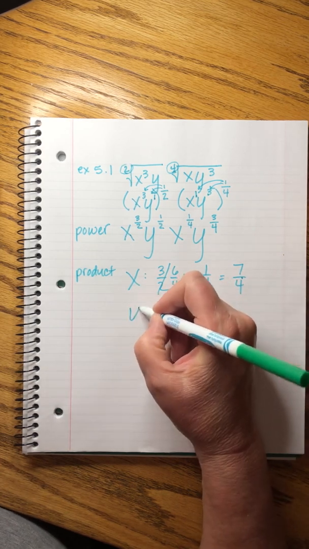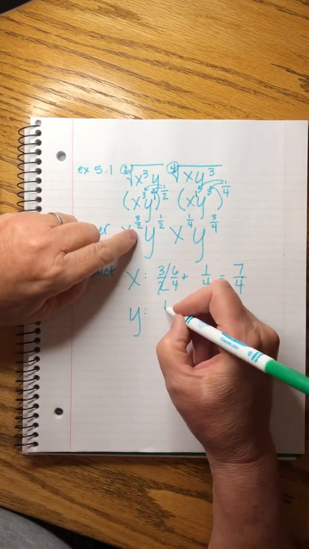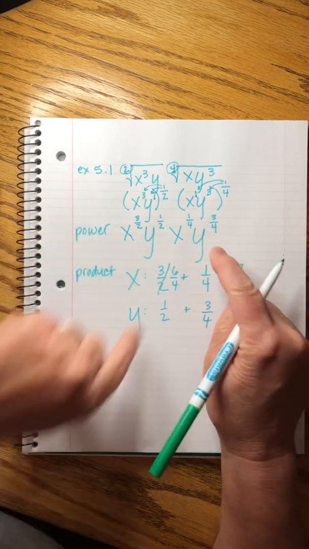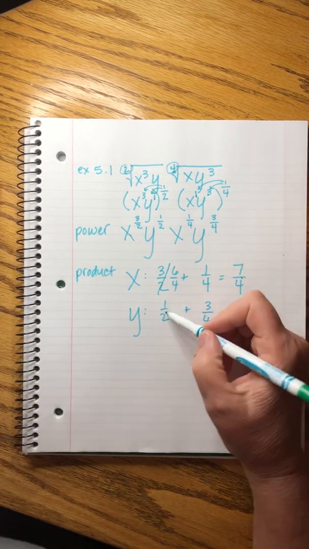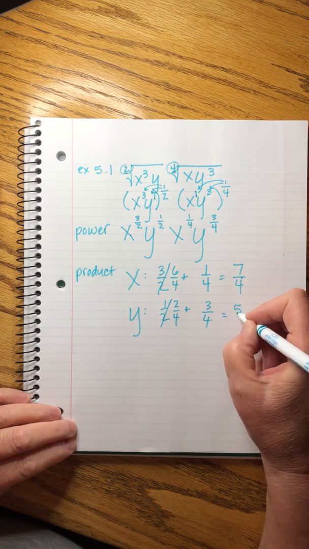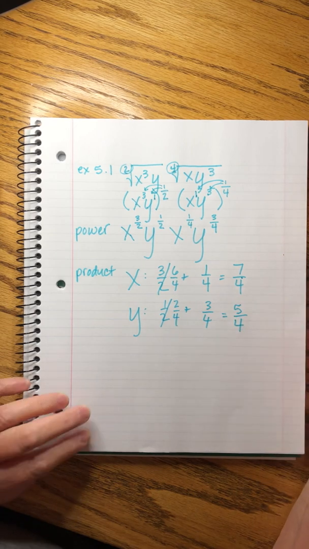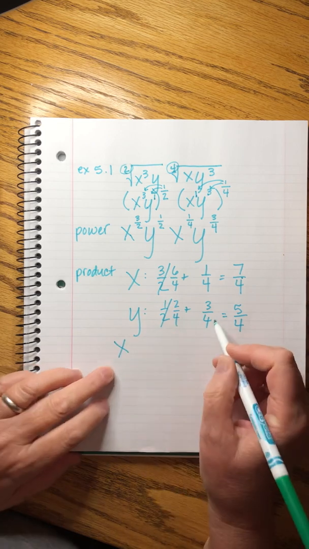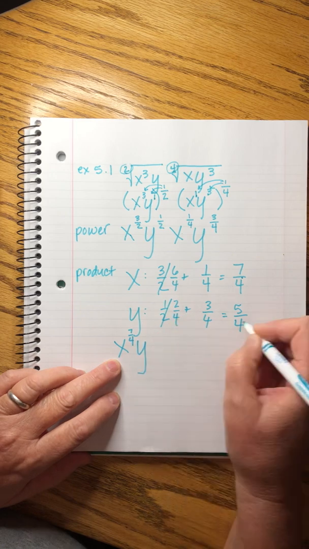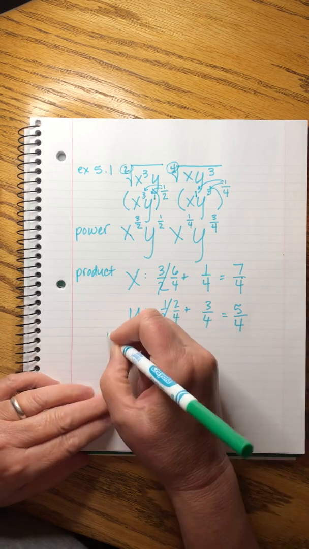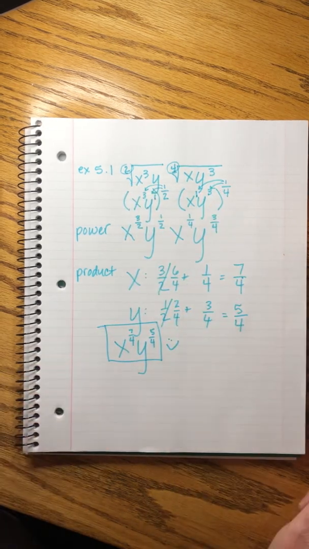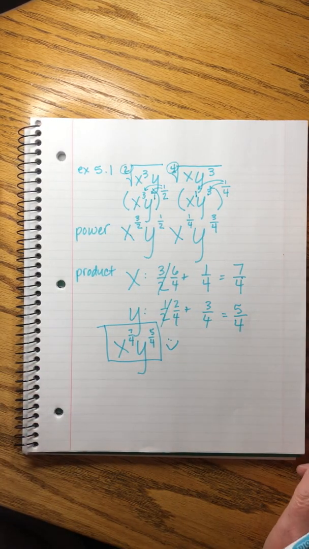Cool, let's do the y. 1/2. And we're going to add 3/4, right? That's how the product rule works. This will become 2/4. And then the final exponent will be 5/4. So my final answer is x to the 7/4, y to the 5/4. And I think that is way cuter than that, right? That was fun, kind of cool.